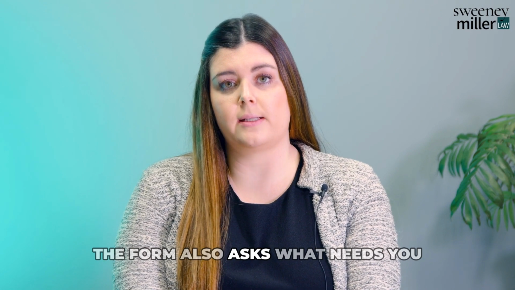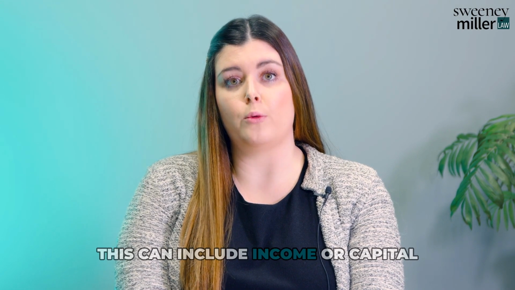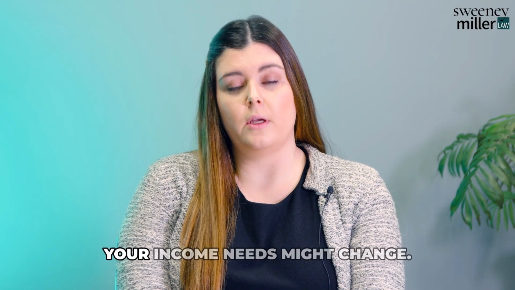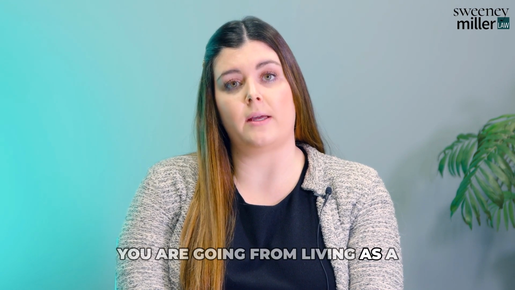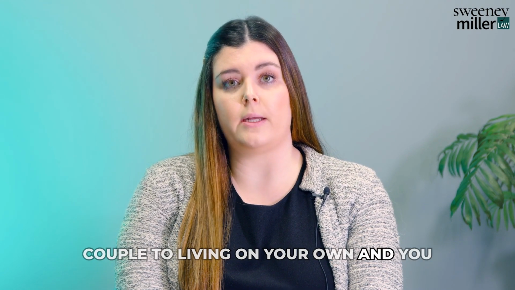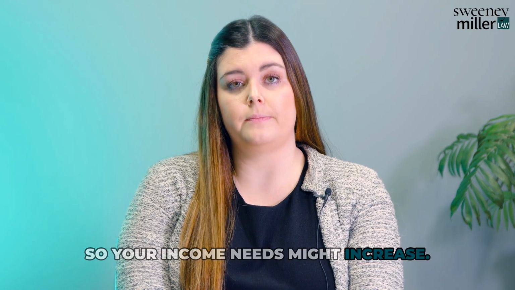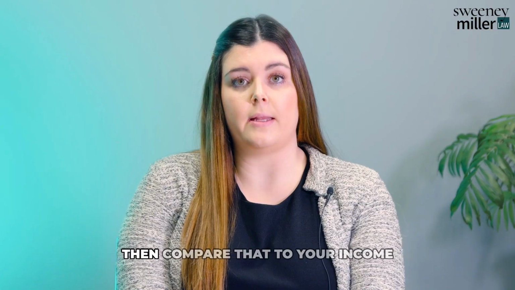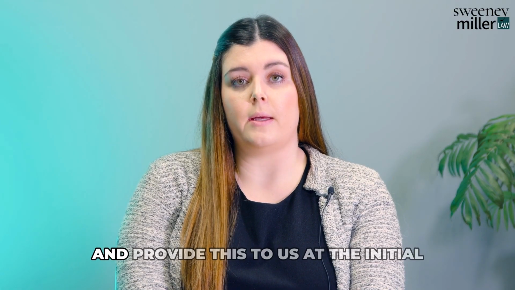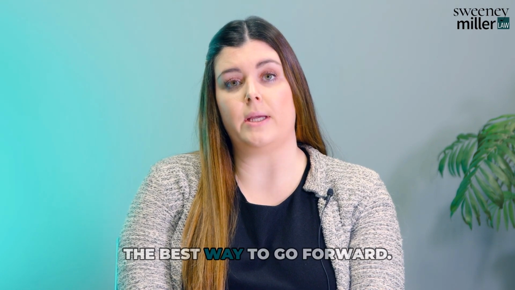The form also asks what needs you require to move forward following the divorce. This can include income or capital needs. Your income needs might change. For example, you are going from living as a couple to living on your own and you have bills to pay, so your income needs might increase. We would recommend that you write down all of your outgoings and then compare that to your income and provide this to us at the initial appointment so that we can assess the best way to go forward.